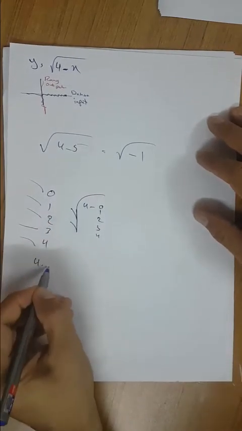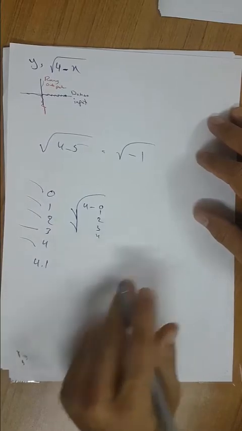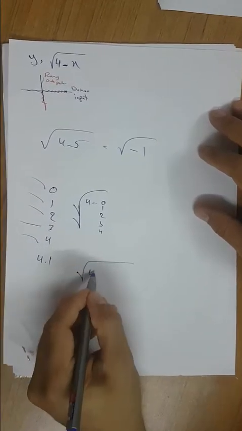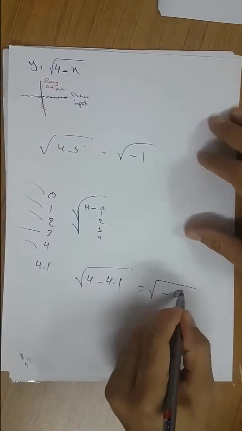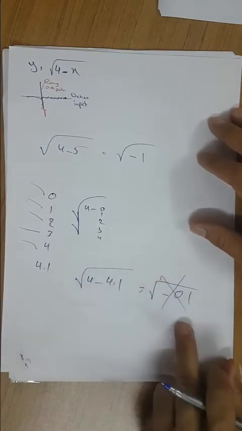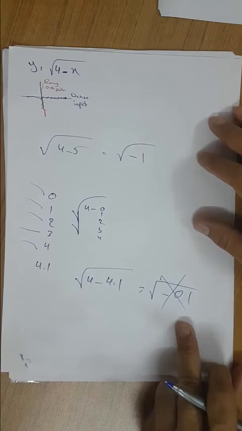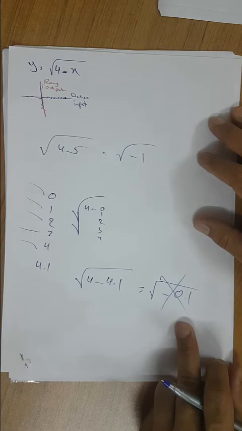How about 4.1? Can I put 4.1? Check it. 4 minus 4.1 is equal to minus 0.1, which is forbidden. We cannot put it. Why? Because we will get a negative value under the square root, which is not allowed.